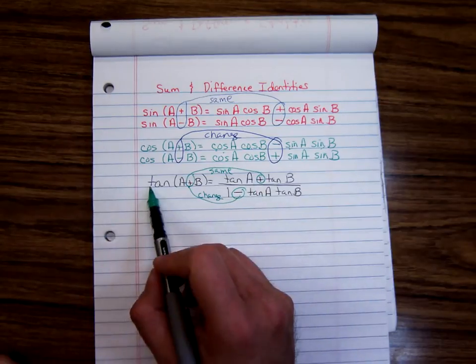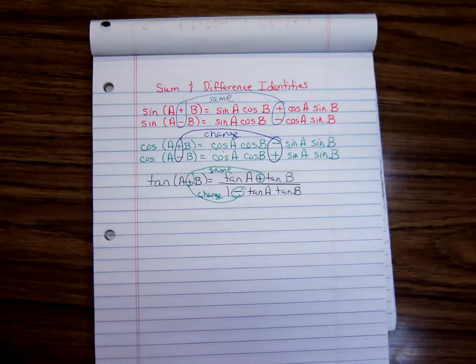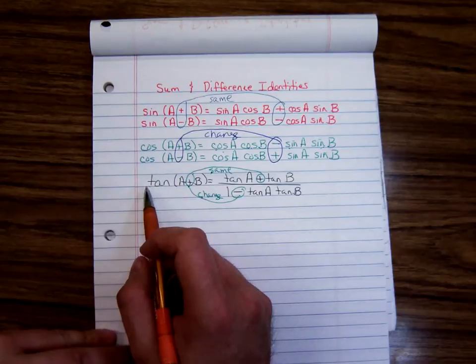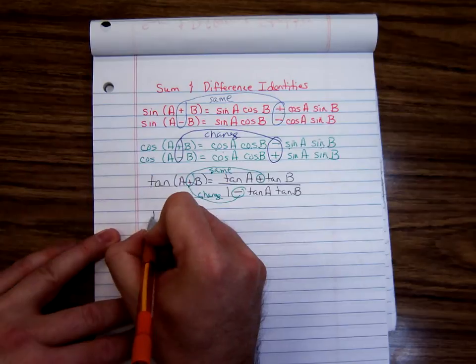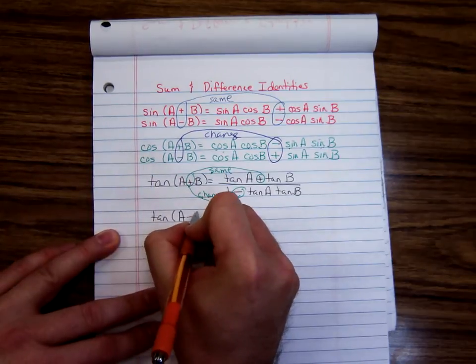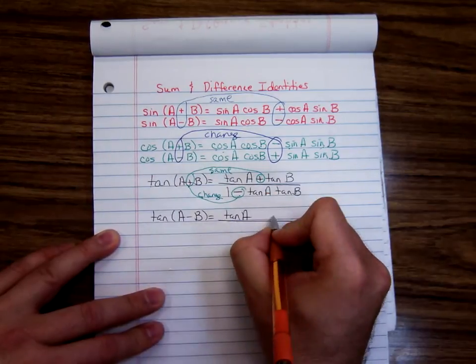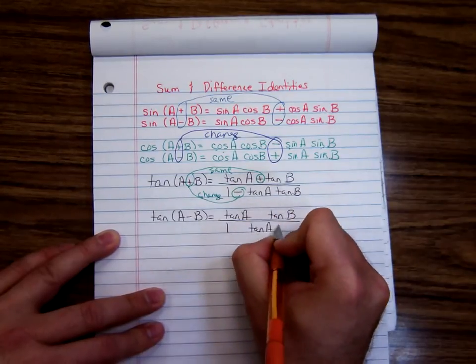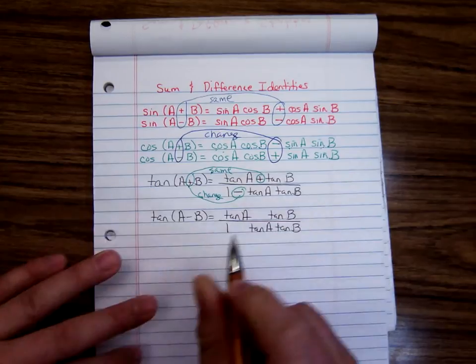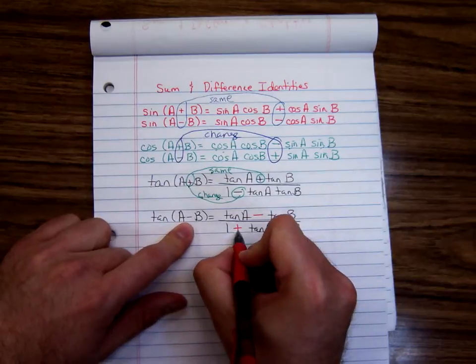Just think of the definition of tangent. The way we say tangent is sine over cosine, the quotient identity. So often students think of the definition of tangent as sine over cosine. Having seen that, you can guess the identity for tangent A minus B. The functions stay the same. All that changes are the signs on the top and the bottom. Same symbol on the top, change the symbol on the bottom.